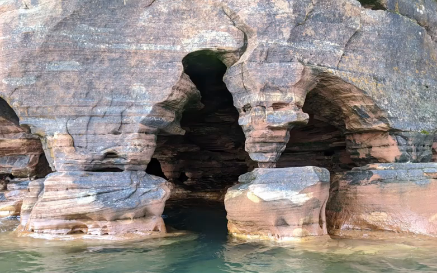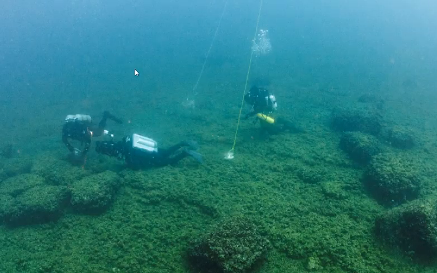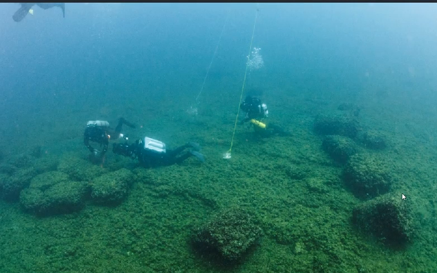So I think let's switch over now to some of the buildings that exist along those shorelines that I showed you.